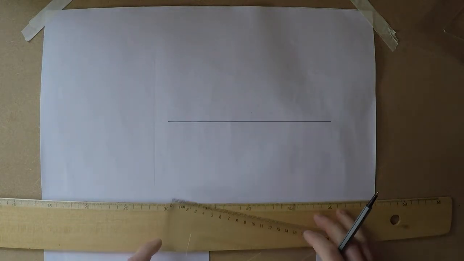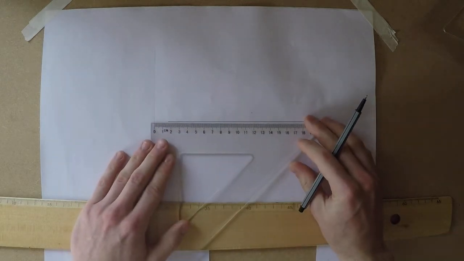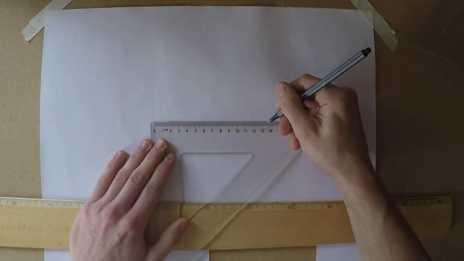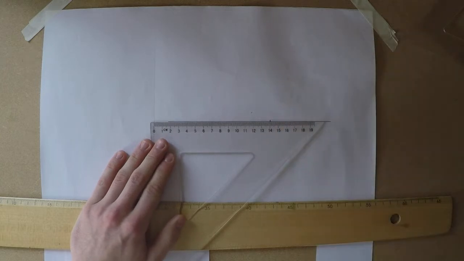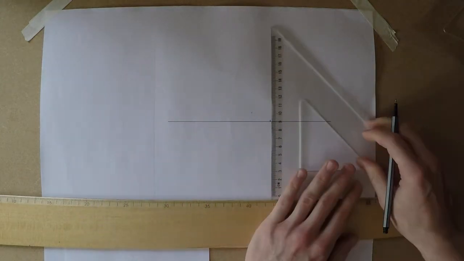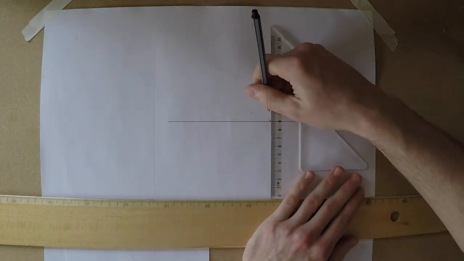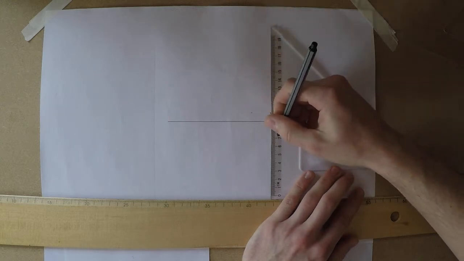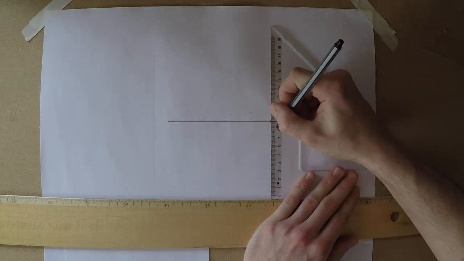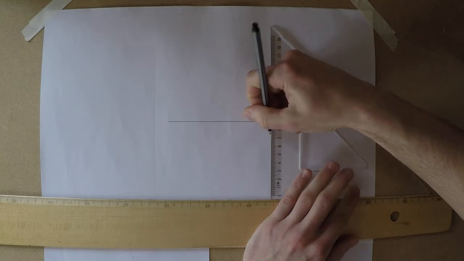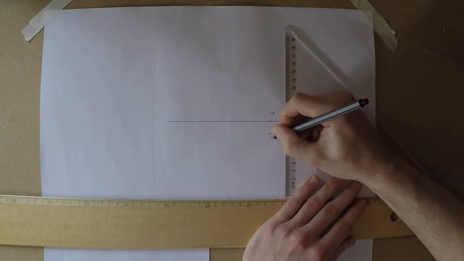So our first point, which is A, is across 140. So there. It's up 10. And it's down 15. So that's point A.